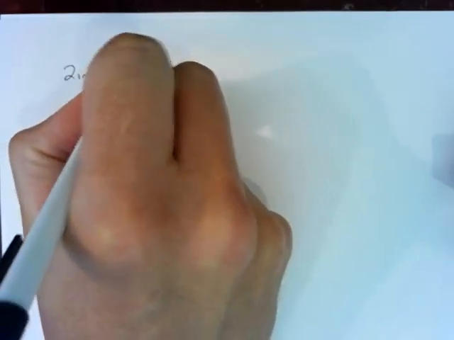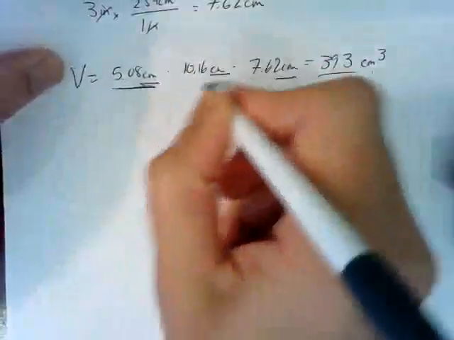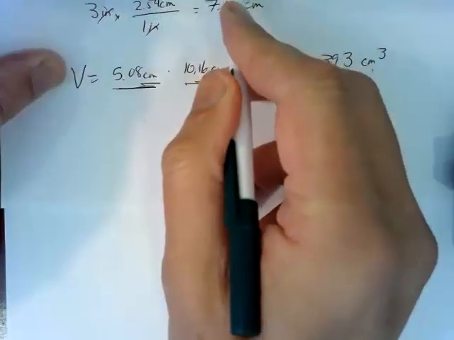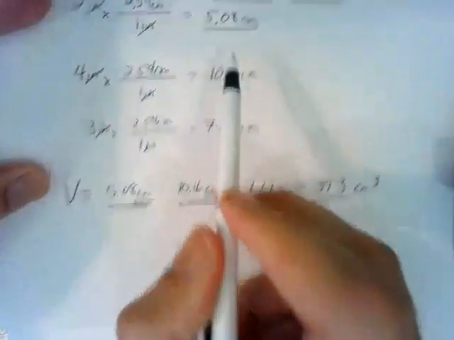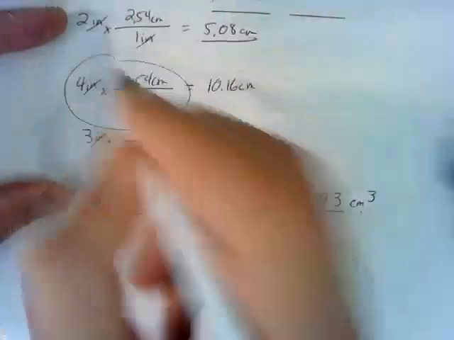So we'll prove to ourselves what we're about to do. If we look at what we did above, we said 2 inches times 2.54 centimeters per inch. And that came out to be the 5.08. So then we took that 5.08 and multiplied it by 10.16, but that was just 4 times 2.54.